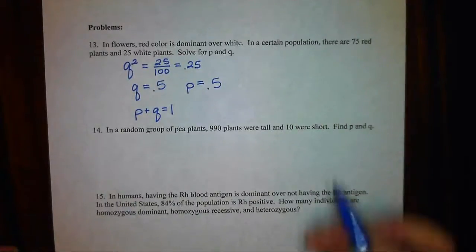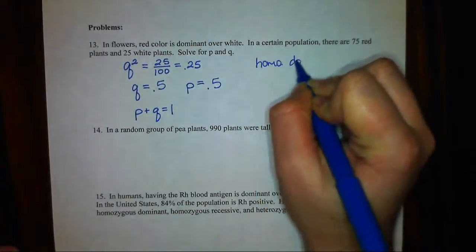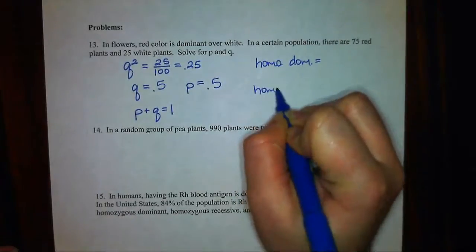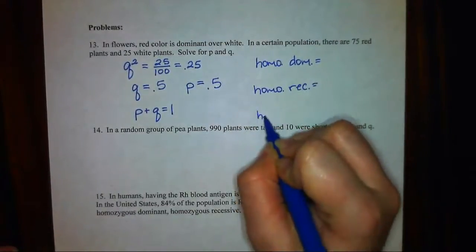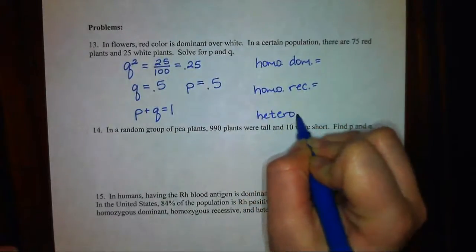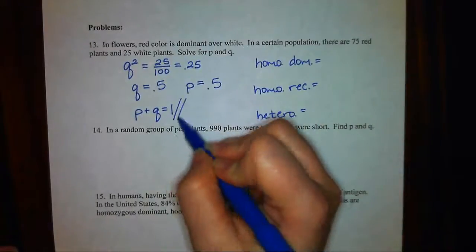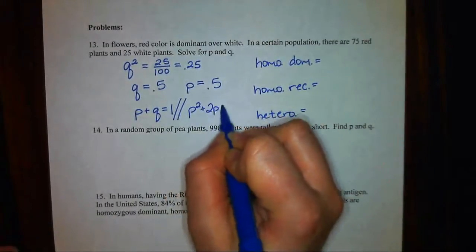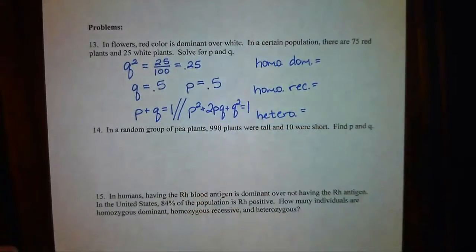Now this problem doesn't ask me to, but I'm going to go ahead and show you how I would figure out what percentage of the population was homozygous dominant. I'm going to abbreviate. What percentage of the population was homozygous recessive? And finally, what percentage of the population was heterozygous? Okay. My second Hardy-Weinberg equation that I need is p squared plus 2pq plus q squared equals 1.